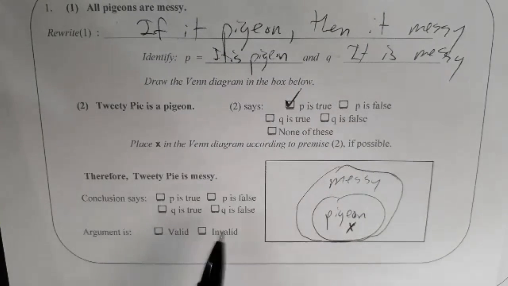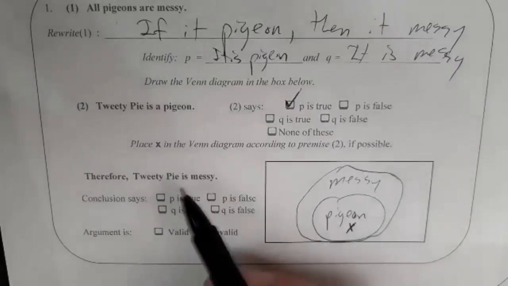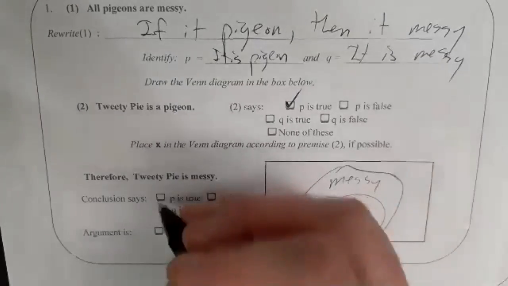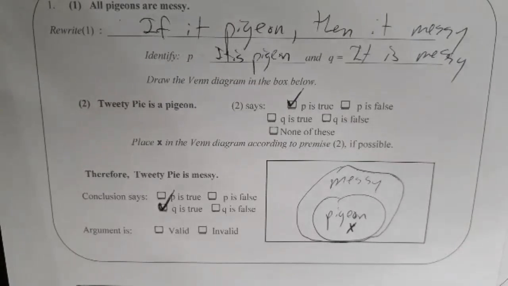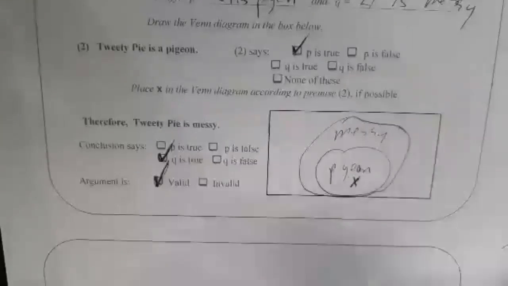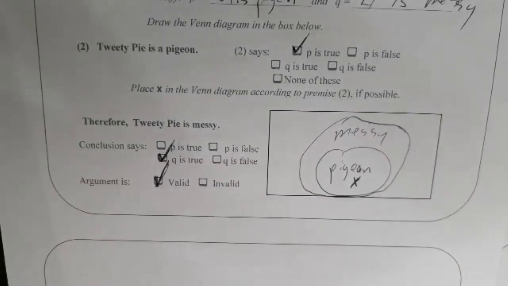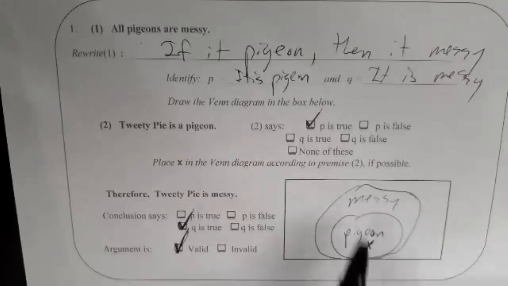And now I'm looking at my conclusion, seeing what it says. My conclusion says Tweety Pie is messy, which is a messy statement, which is telling me that Q is true. And the argument we have already discussed is valid, right? If I put it in here, it's guaranteed it also has to be within here. So this is asserting or assuming the hypothesis, I think.